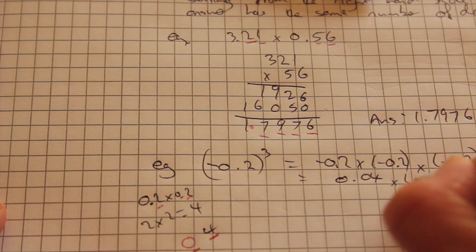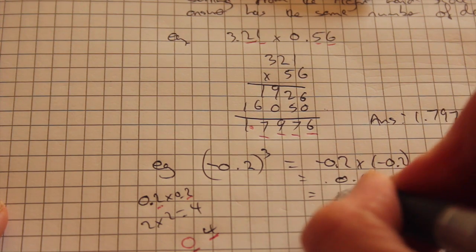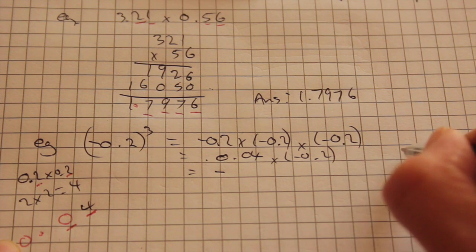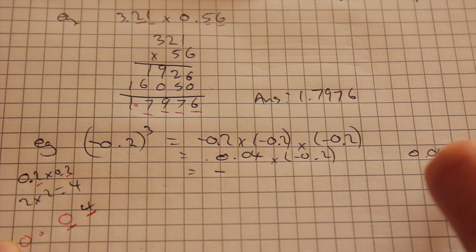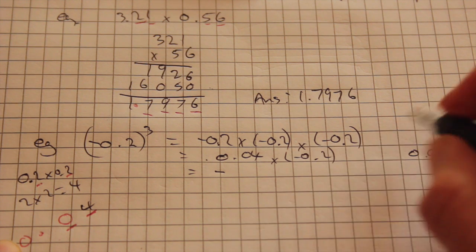And then I'm going to multiply it by minus 0.2. Now that's a positive and that's a negative number. This becomes a negative. I'm going to do this here over the side. We're doing more about negatives in the chapter in a few lessons time.